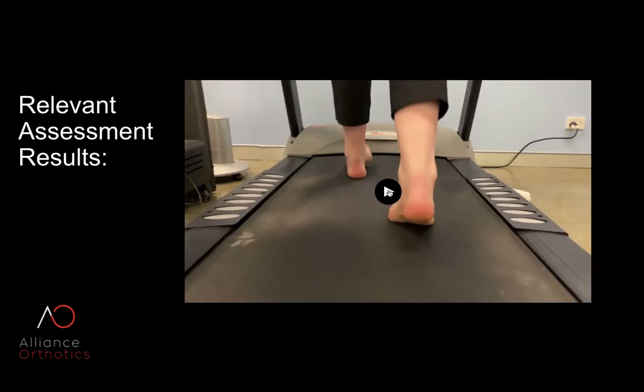All right, just wait for this video to load. Here we're going to go through a bit of a gait assessment.